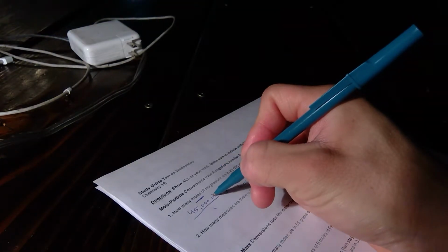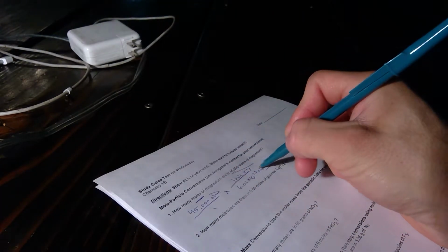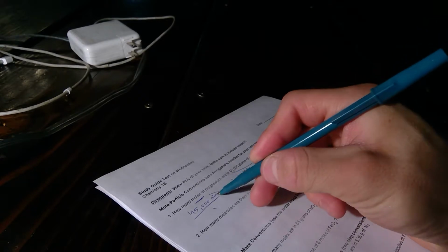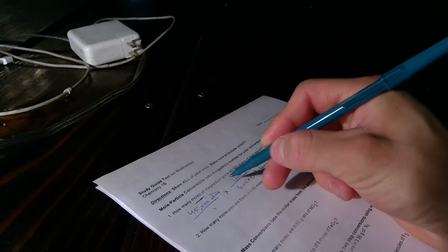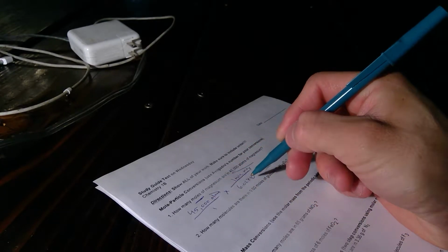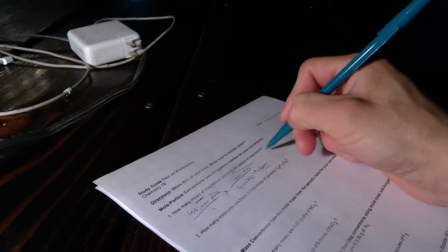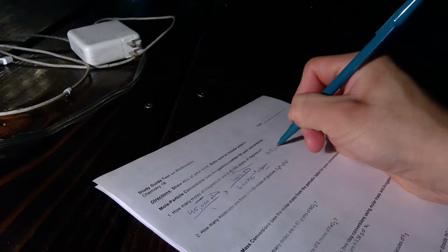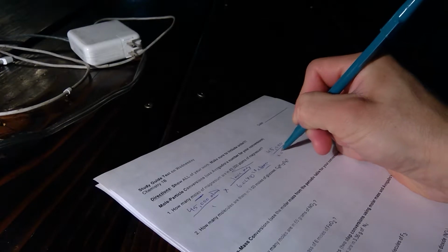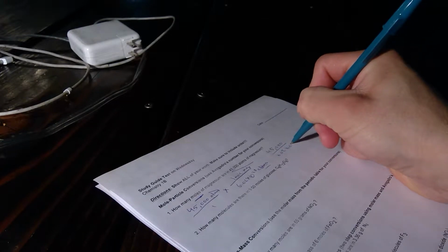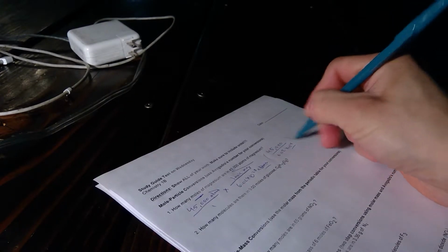Perfect. You have atoms on the top, cross them off. You have atoms on the bottom, you cancel them out. Ultimately, what you're going to end up doing in this problem is you're going to divide 45,000 by 6.02 times 10 to the 23rd. So it should look something like this, over 6.02 times 10 to the 23rd. And then divide that out in your calculator.